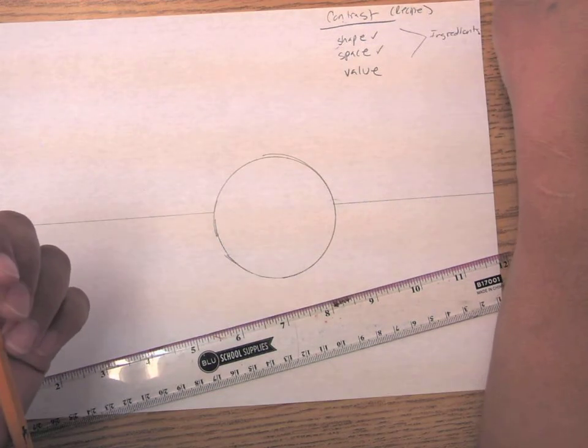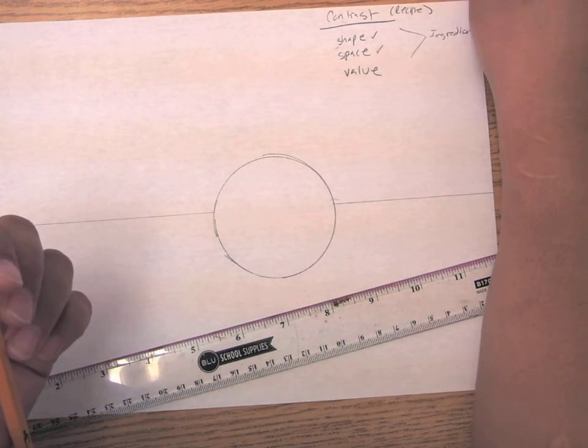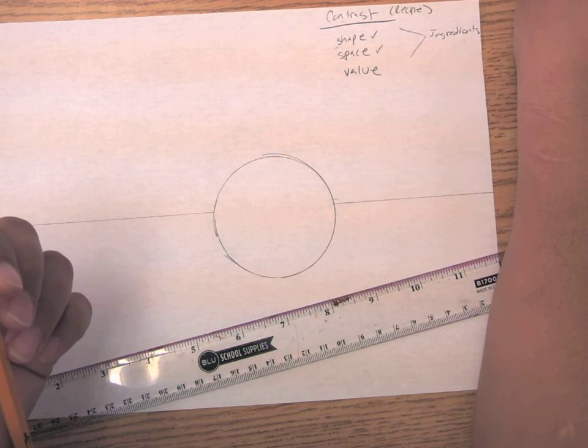I can't see the chat, you guys, when I'm on here. So if you're chatting, I can't see it. I don't know how to see it.